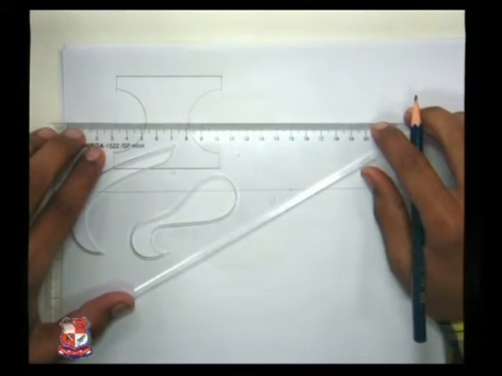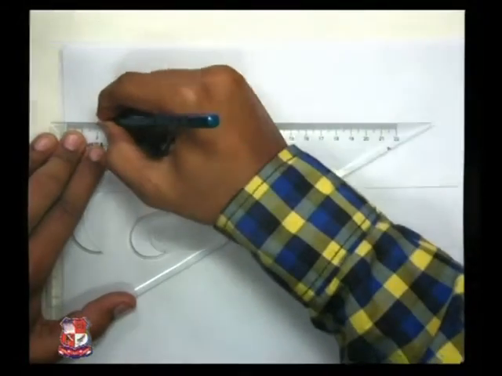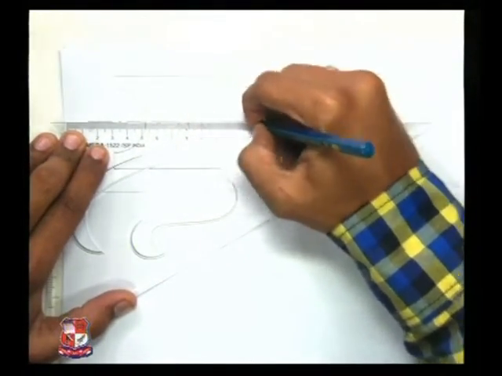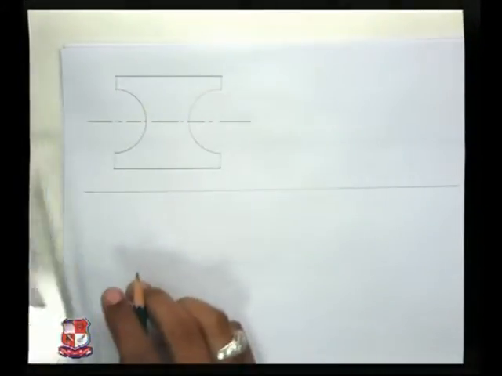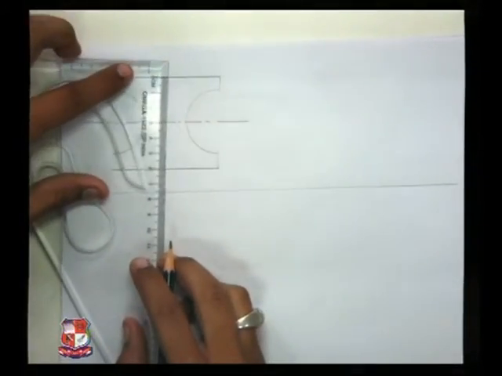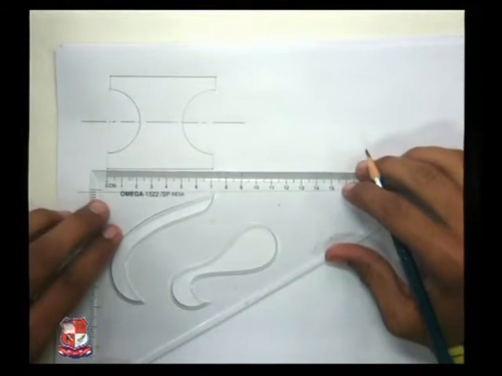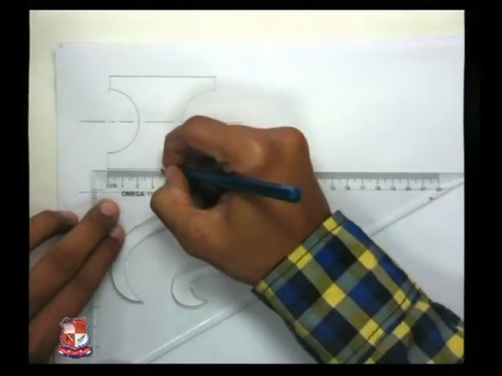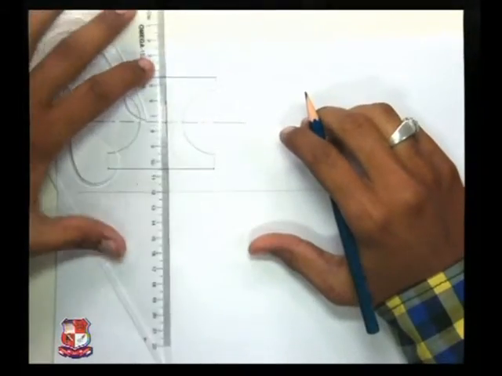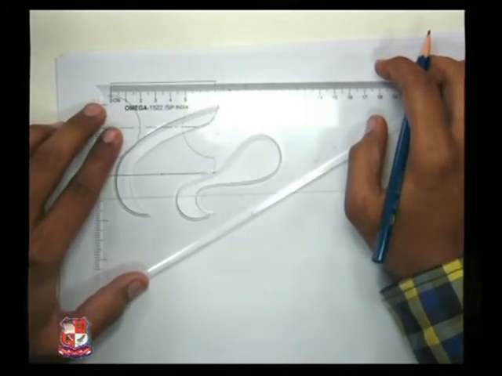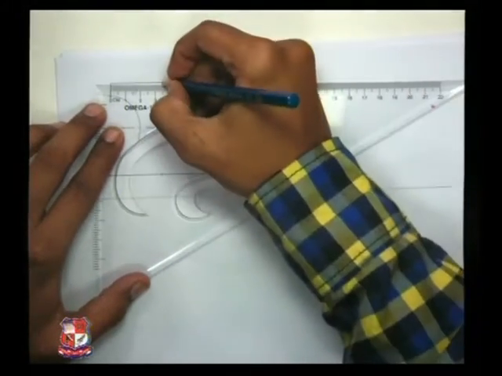Now, as it is a center circle, we need to draw a center line for it. There is one more circle in the middle of it, exactly in the middle. We have this length as 70 mm, hence the midpoint comes around 35 mm.